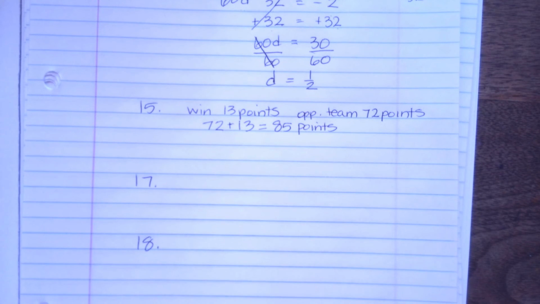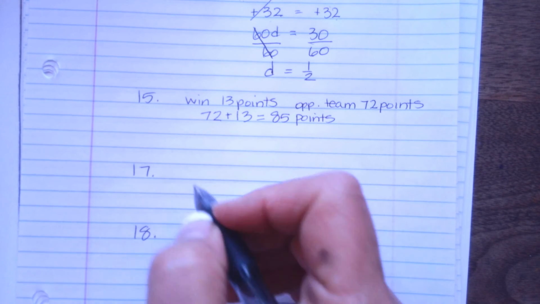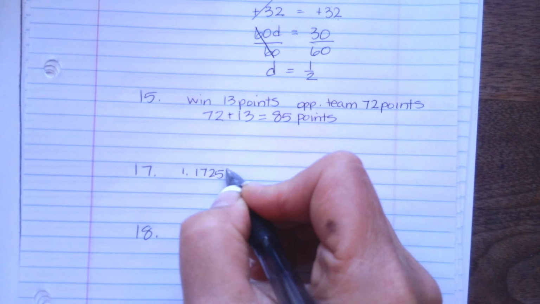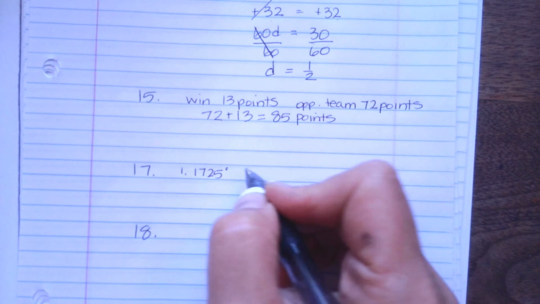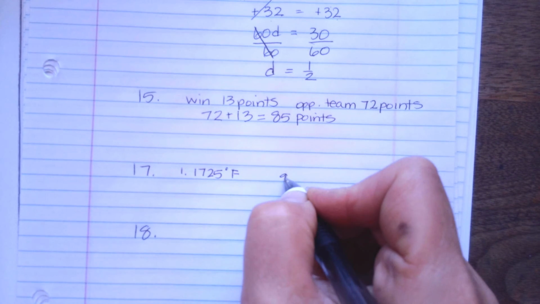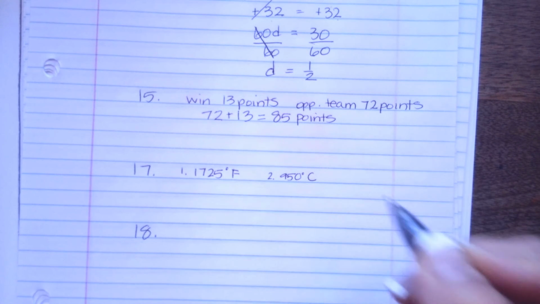Number 17. Two scientists are measuring lava temperatures. One scientist's temperature is 1,725 degrees Fahrenheit. And scientist 2's is 950 degrees Celsius.